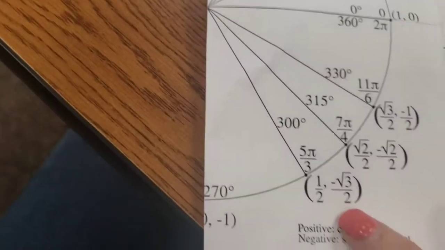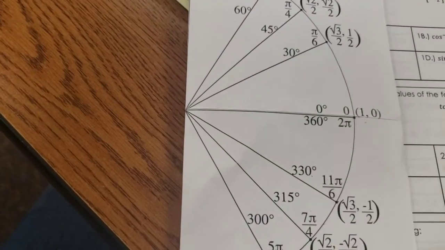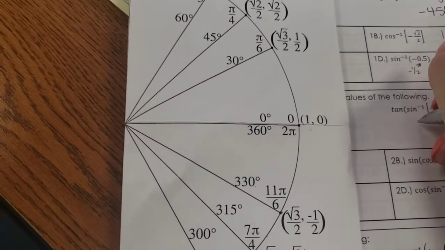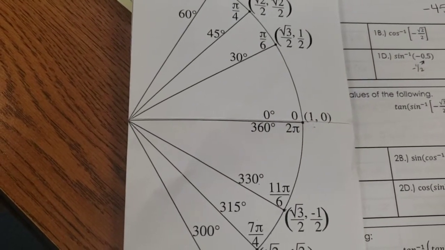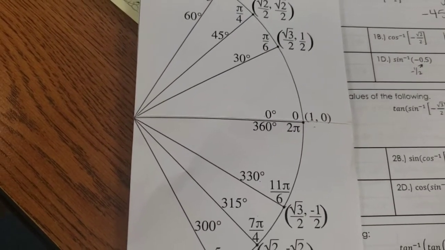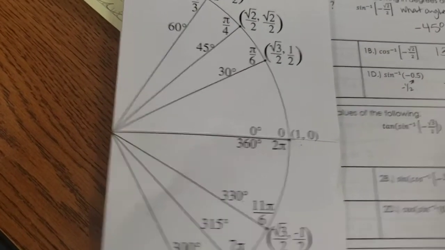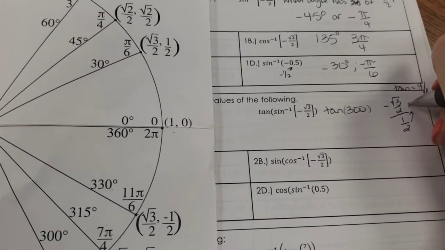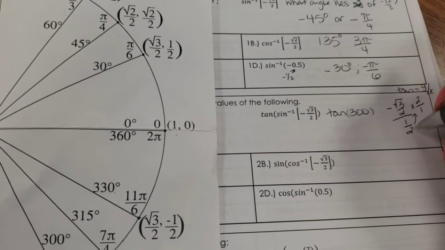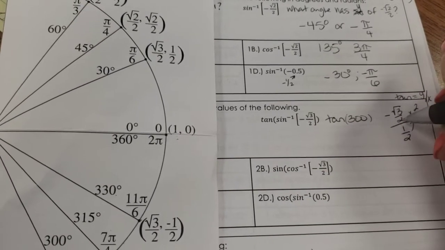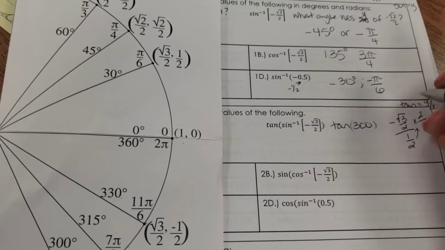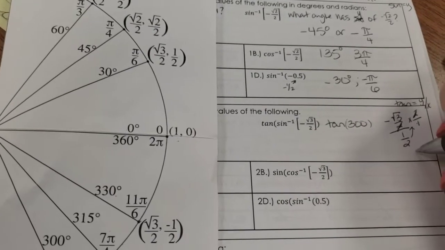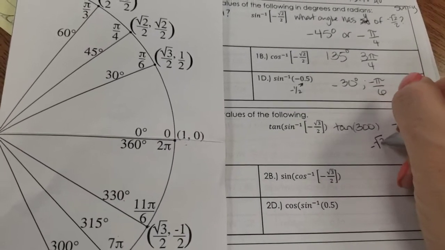Now to get the tangent, I'm going to take y divided by x. So let's write that up here. Tangent equals y over x. So the y coordinate here is negative square root of 3 over 2. And I'm going to divide that by the x coordinate, which is 1/2. Except we know that we can't do that. So I've got to bring this up and make it multiplication. So negative square root of 3 over 2, times 2 over 1. So I can get rid of my 2's, and I end up with negative square root of 3 over 1. So that means that this is just negative square root of 3.